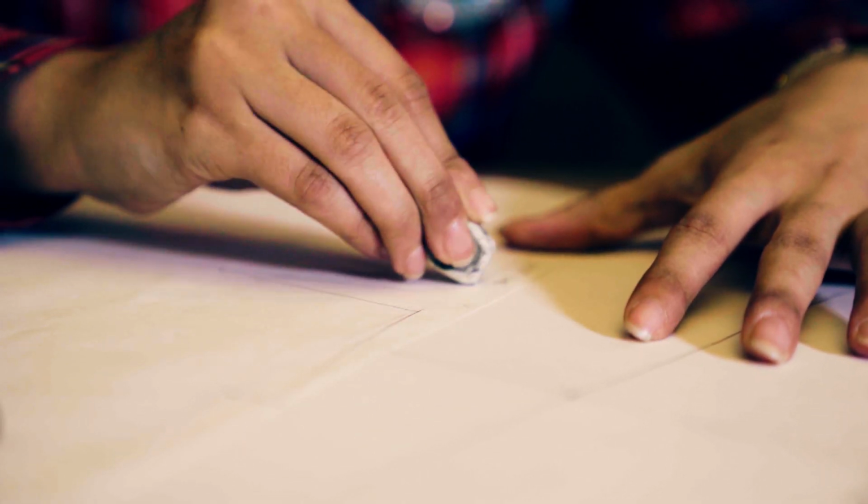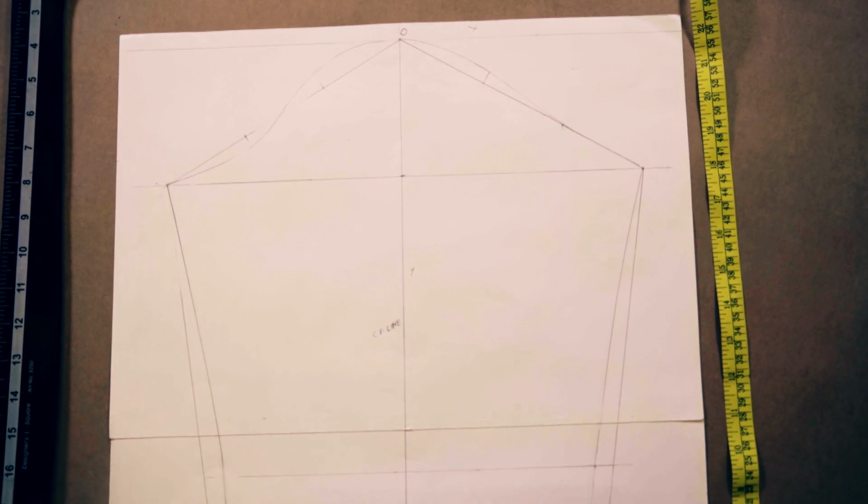So the next class is all about how to create a basic sleeve block and a basic skirt block.